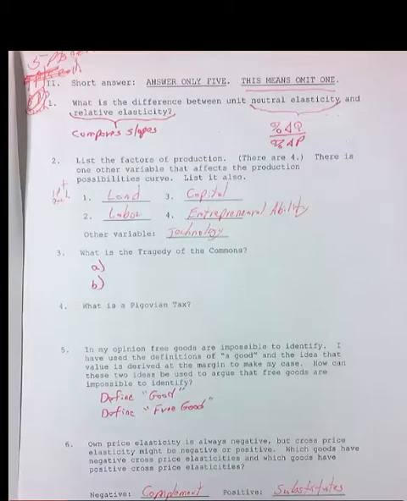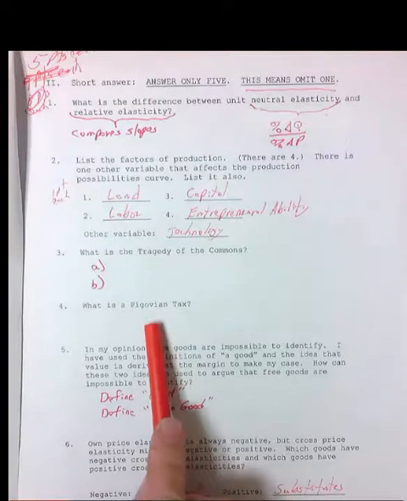A Pigouvian tax is a per unit tax. It's a per unit tax applied where there's a market failure.